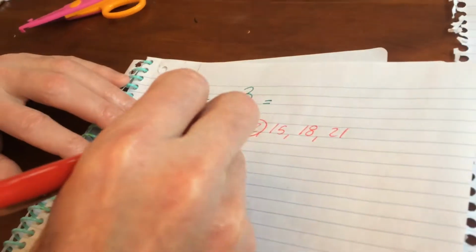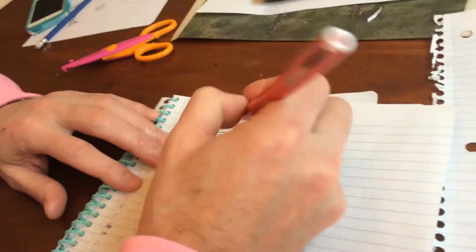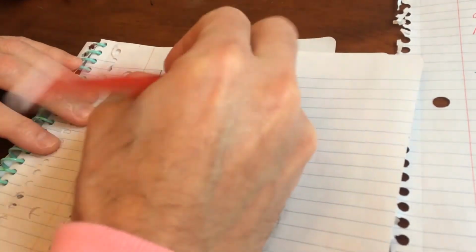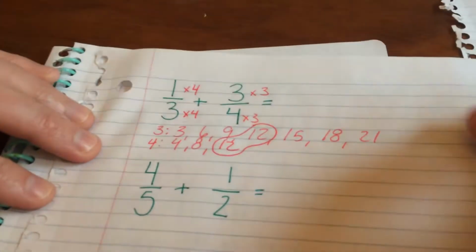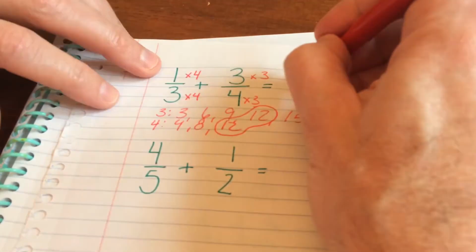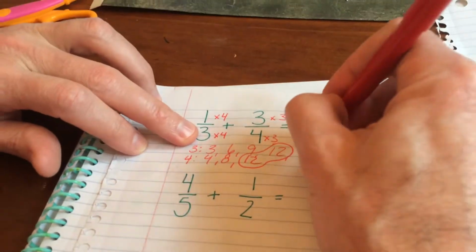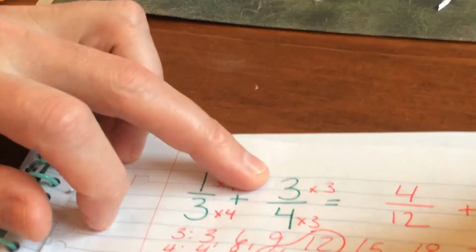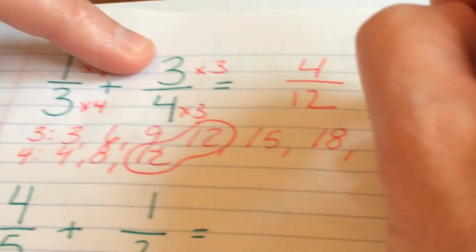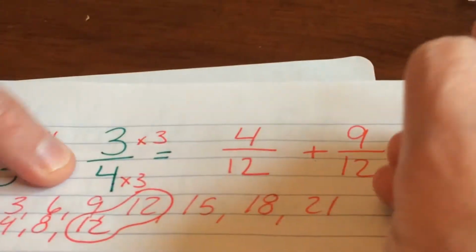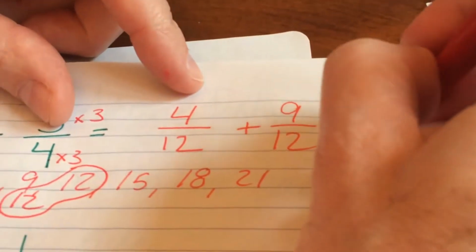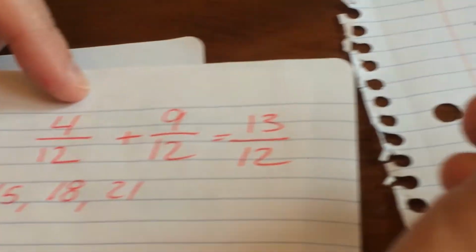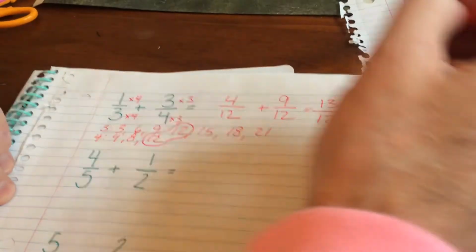I have to multiply 3 by 4. Whatever I do to the bottom, I do to the top. I have to multiply 4 by 1, 2, 3. Whatever I do to the bottom, I do to the top. So I'll rewrite them. 1 times 4 is 4 over 3 times 4 is 12, plus 3 times 3 is 9 over 4 times 3 is 12. 9 plus 4 is 13 over 12. Easy? Well, not easy, but understandable.